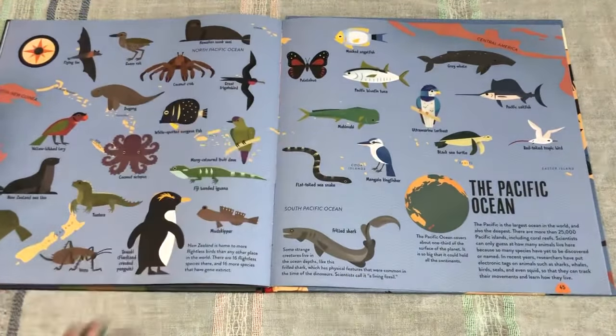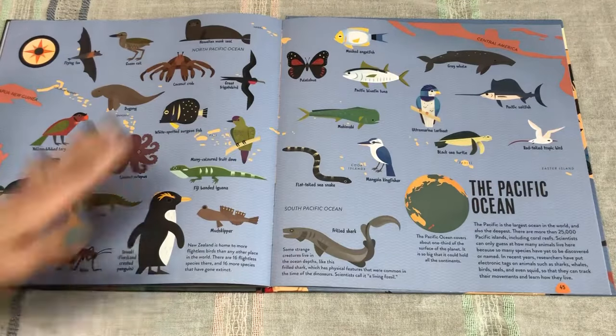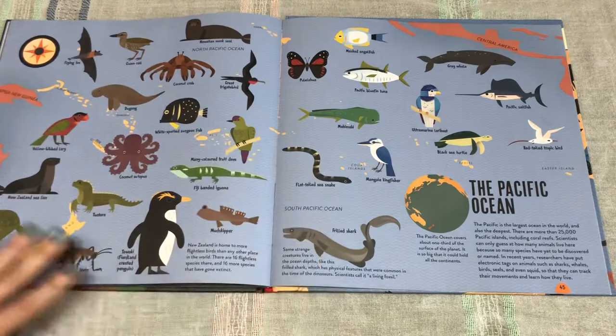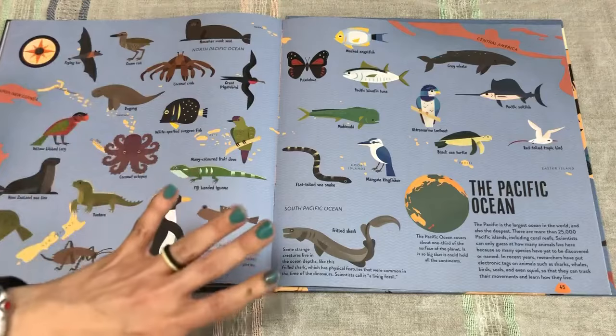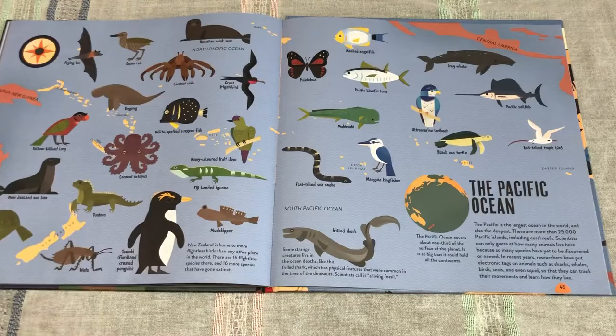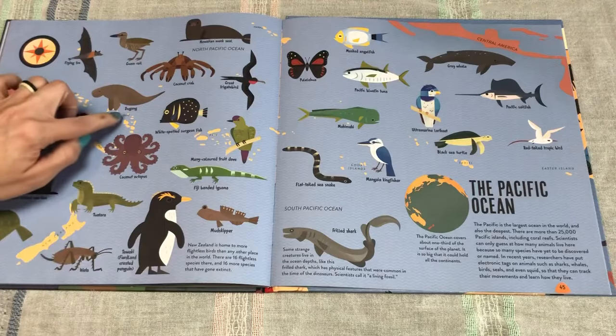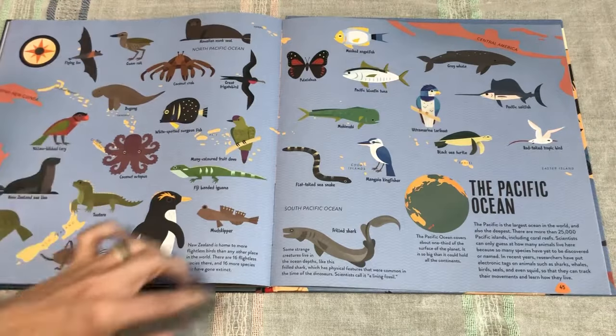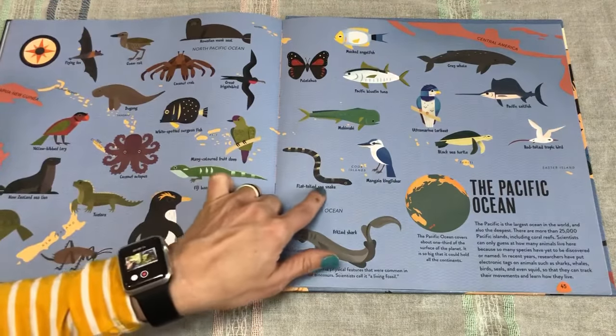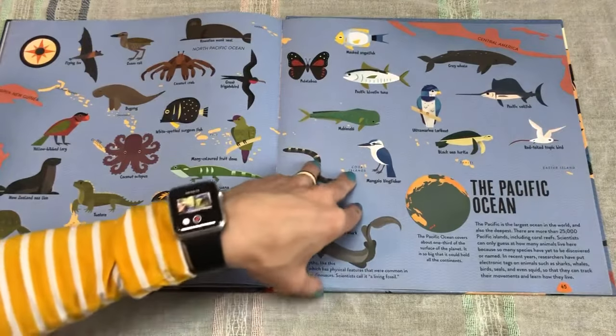This is the Pacific Ocean. Our largest ocean is the Pacific Ocean, and it houses lots of different sea creatures. We have a kapaco, a coconut octopus, dugong, flying fox. We have flat-tailed sea snake and more.